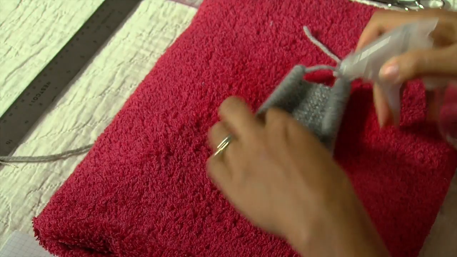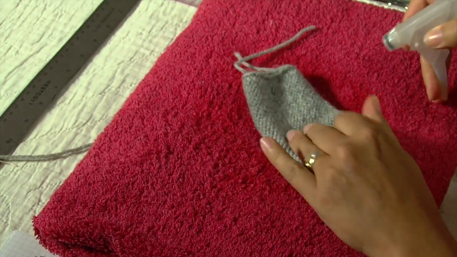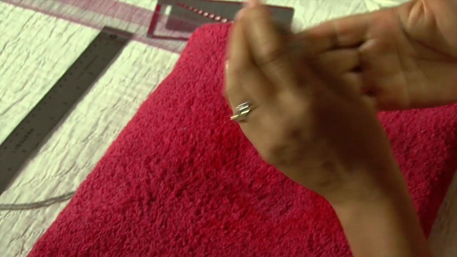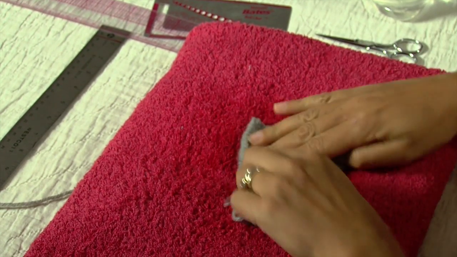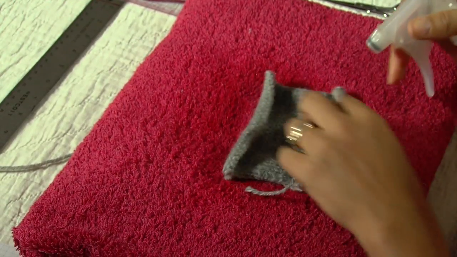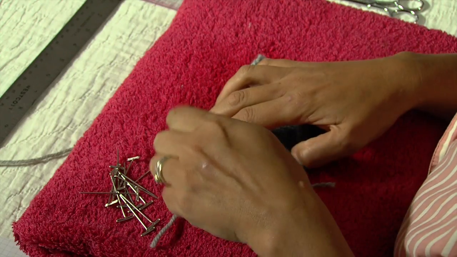You can actually just wash it if you want, but for the purposes of the show, you can also, and this is what I usually do, just make sure it's saturated. And I see that I need a little more up here on both sides. And now you're just going to get your pins, and I like the straight pins because they're harder and they don't bend so much. And these I got at the office store. They're not specific for knitting, but they work just fine.